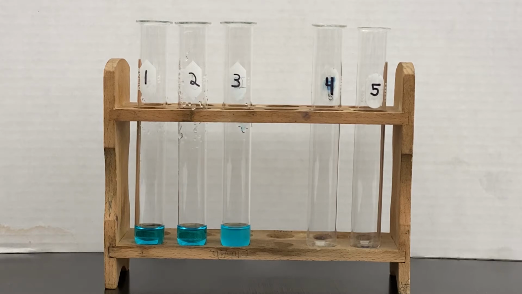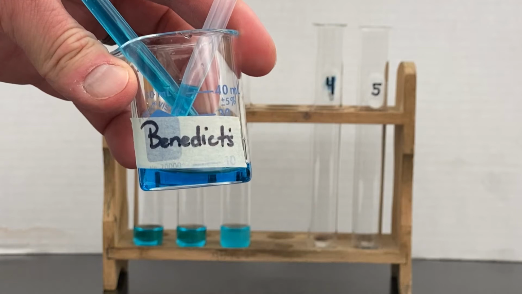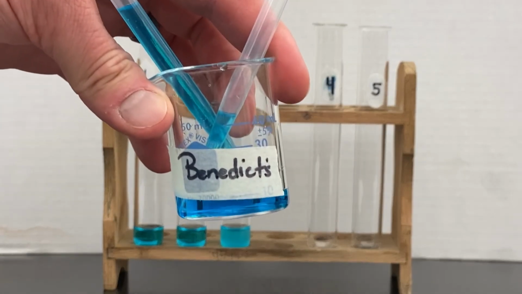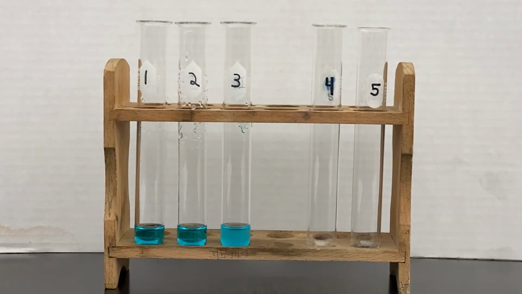Benedict's starts out as a very vibrant blue color, almost the color of Windex, or like a raspberry Kool-Aid drink. And it's going to react with one of the 3 carbohydrates that we learned about. In order for it to react, we have to heat it. So I'm going to heat it for 2 minutes in a hot water bath.